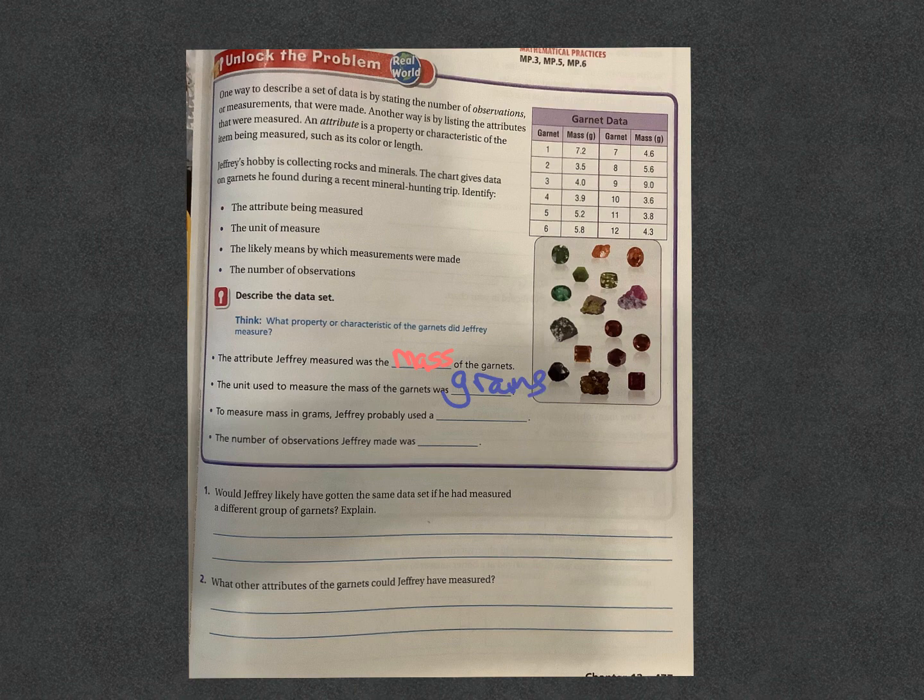To measure mass in grams, Jeffrey probably used a scale of some sort, right? Weight, a little scale that measures in grams. And the number of observations Jeffrey made was 1, 2, 3, 4, 5, 6, 7, 8, 9, 10, 11, 12. He observed 12 different garnets.